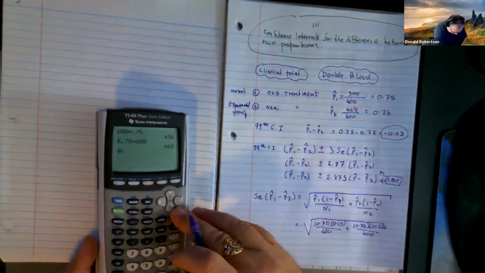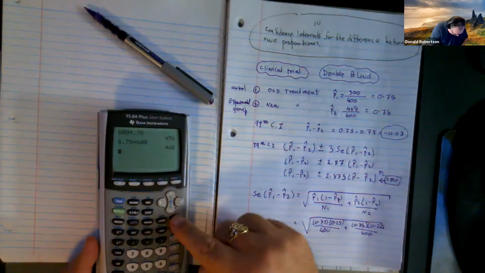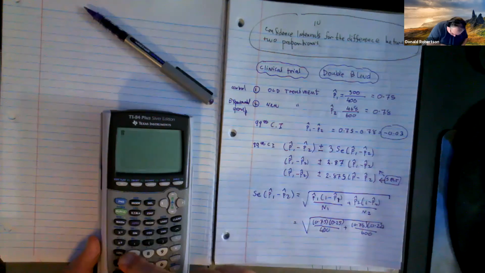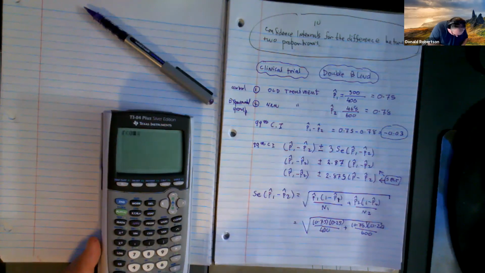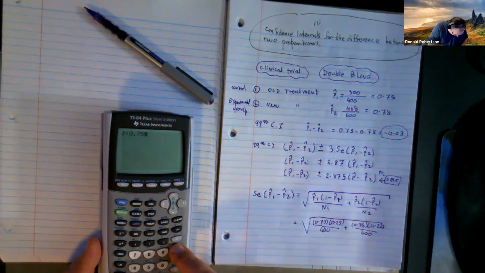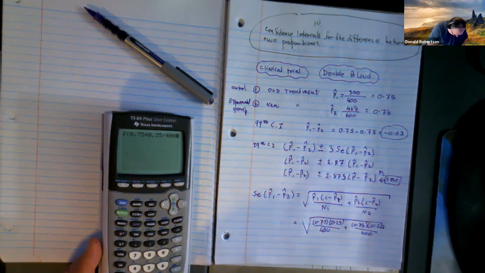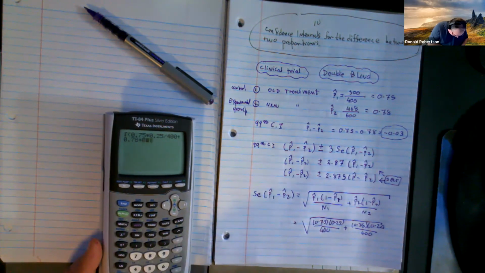So I'll go to the calculator. And we're going to do the square root of 0.75 times 0.25 divided by 400. And then 0.78 times 0.22 divided by 600.